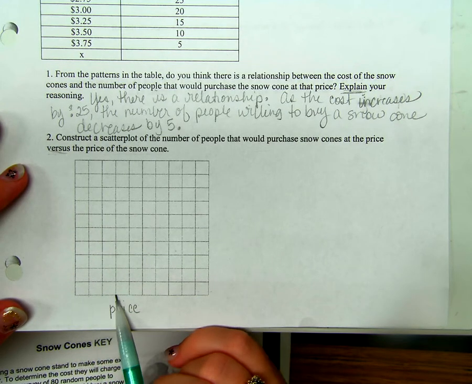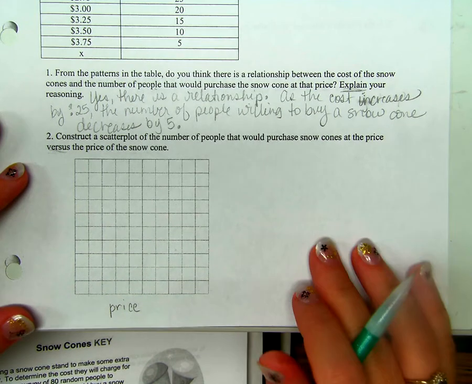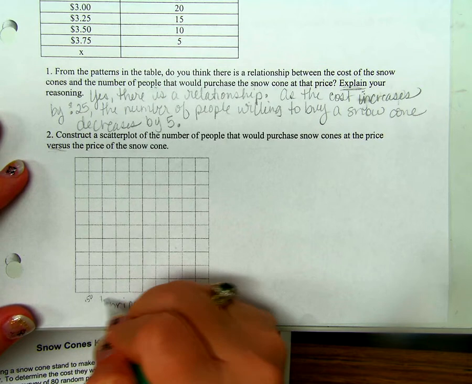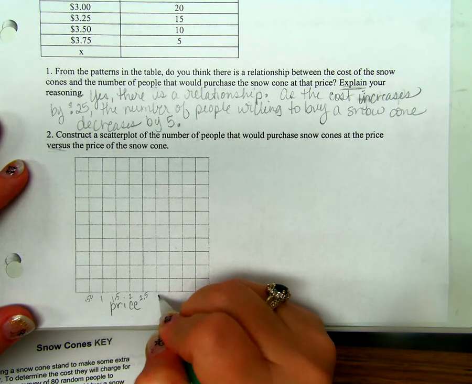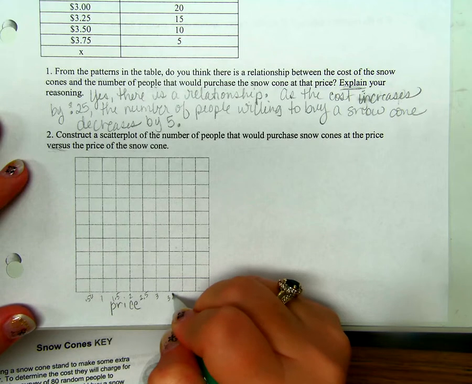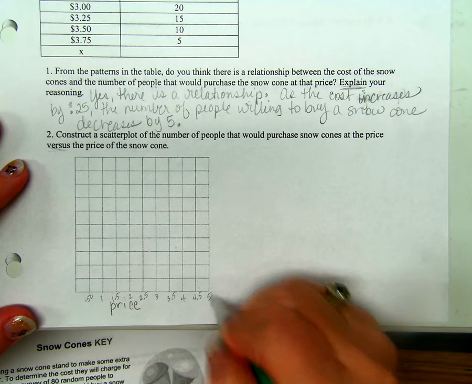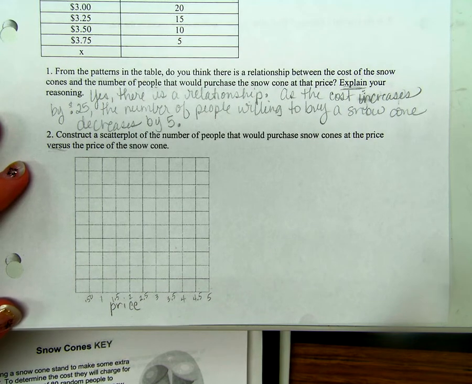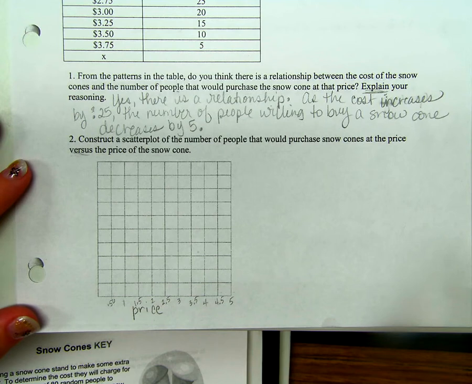Okay, so if price is going down here, how do I want to count each line? $0.50, $1, $1.50, $2, $2.50. That's probably pretty good, right? That's probably a good scale. What are we going to label our y-axis to be?